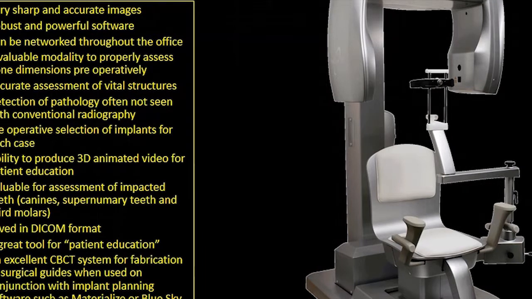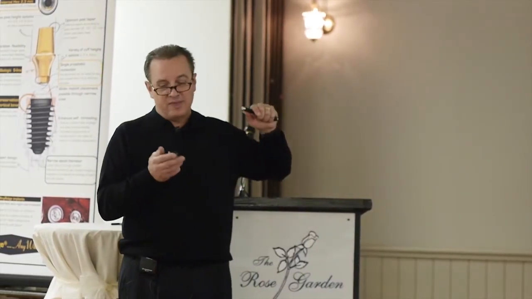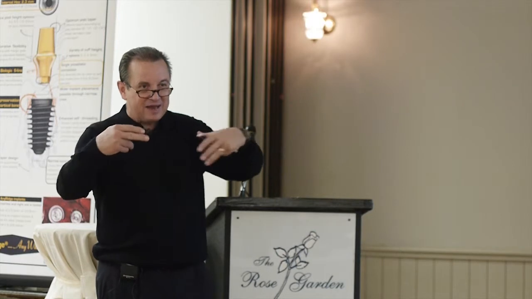It's an excellent system for fabricating surgical guides, but I'll tell you right now, I've done some surgical guides, and I don't do them very often. It's a lot of trouble. And it's all neat stuff, and it makes for a great slide presentation, but I just don't do them that often. And the labs are making a lot of money. Everybody's got their hand in the pot for this thing.